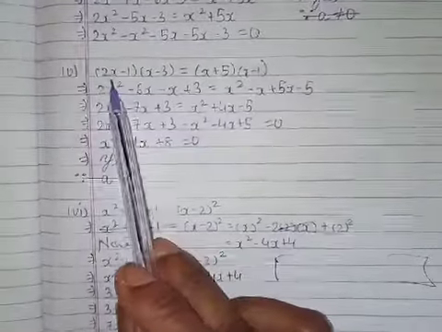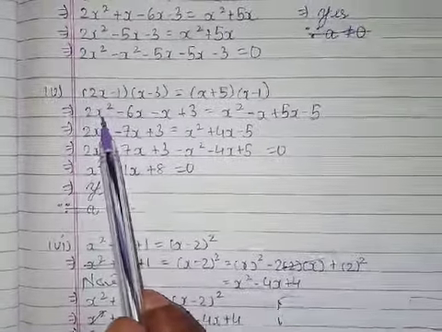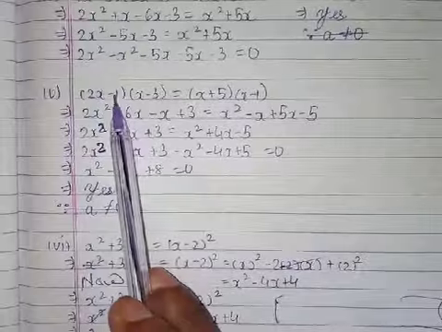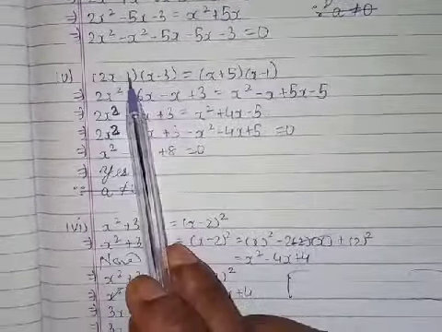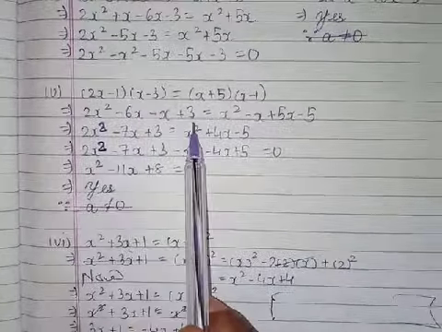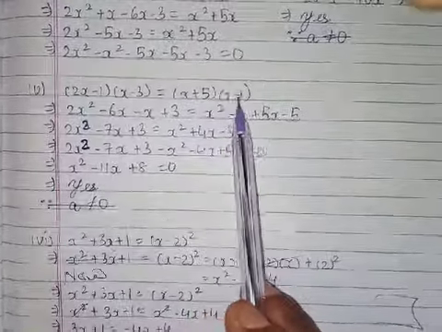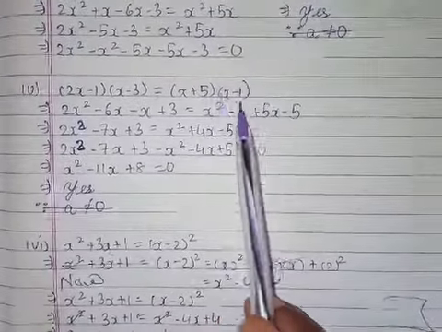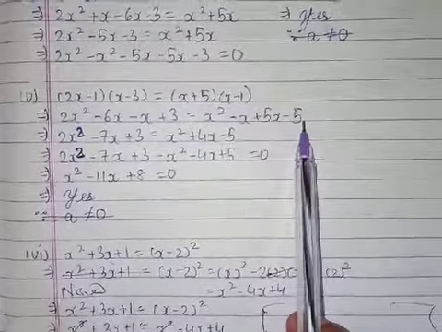This is the same way. 2x will multiply with this bracket. So 2x into x is 2x square. 2x into minus 3 is minus 6x. Then minus 1 with x is minus x, minus minus plus, so it is plus 3. Here also the same way, x into x, x square, x into minus 1 is minus x, 5 into x is plus 5x, 5 into minus 1 is minus 5.